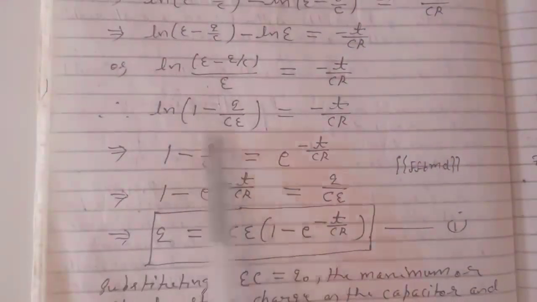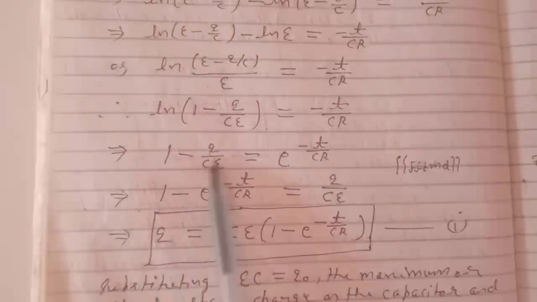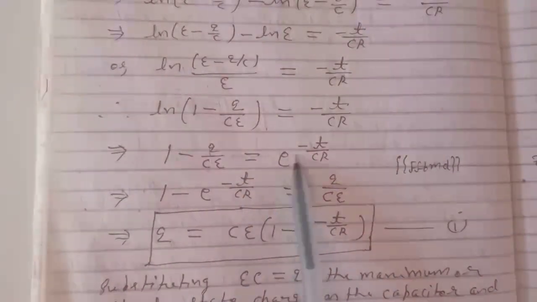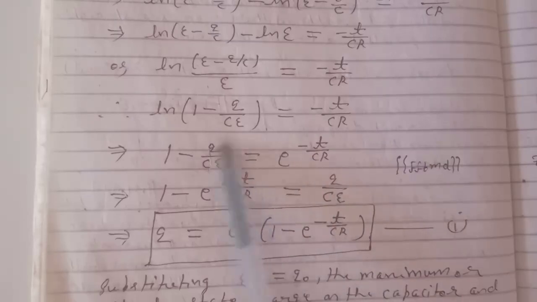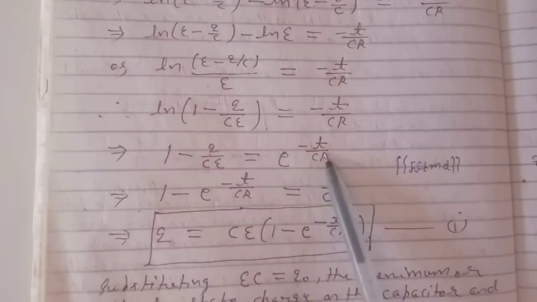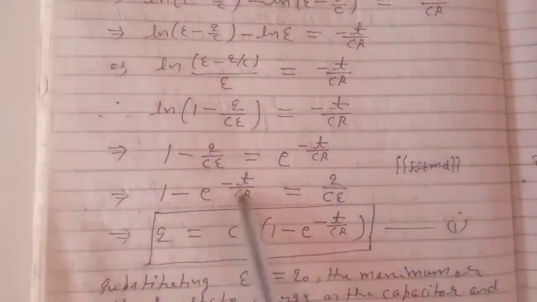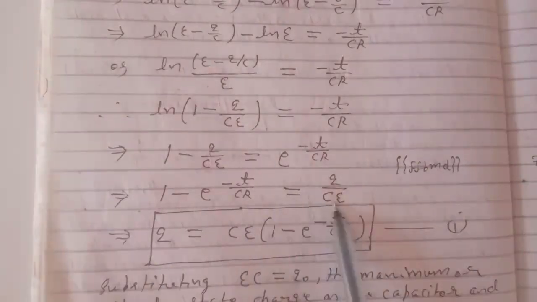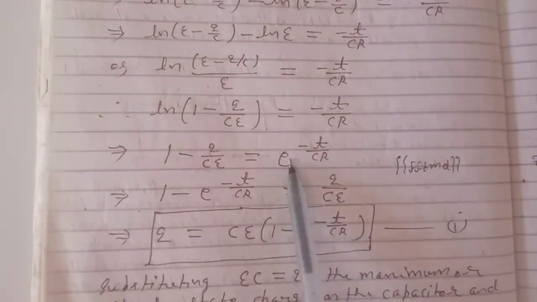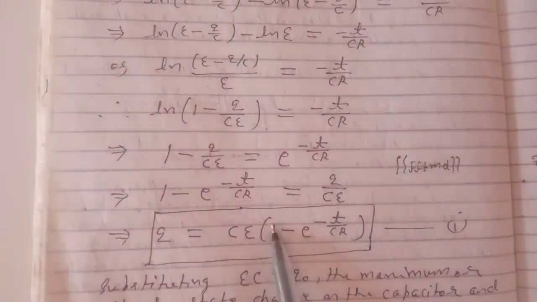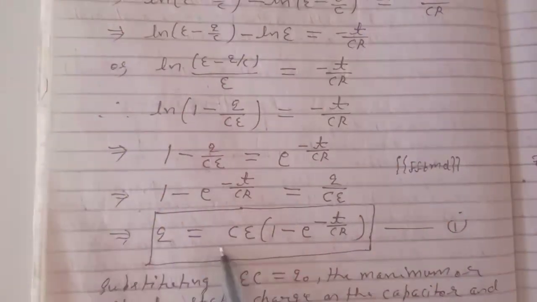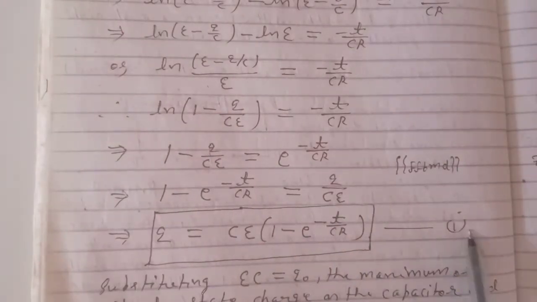Hence, removing the log from this side, from the mathematical rule, 1 minus q by CE will be equal to e to the power minus t by CR. Or 1 minus e to the power minus t by CR equals q by CE. We have taken this on this side and this on this side to get the value of q. So q will be equal to C into E, in brackets, 1 minus e to the power minus t by CR. This is equation 1.